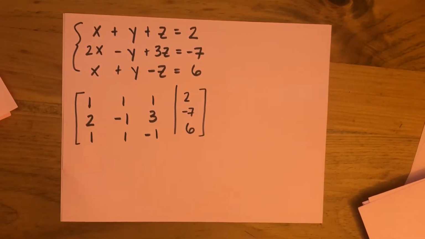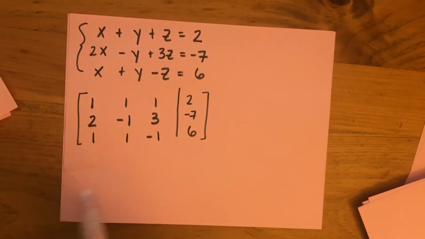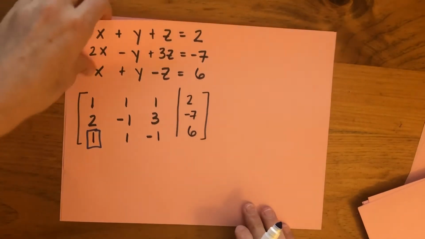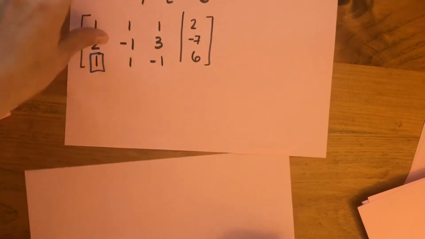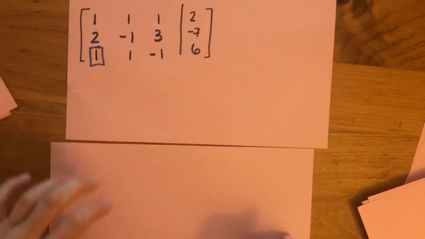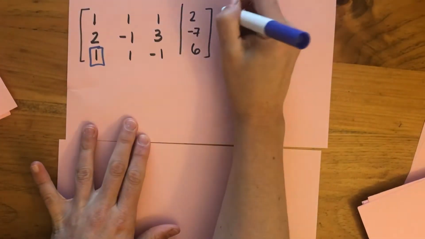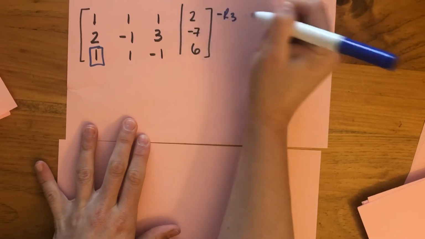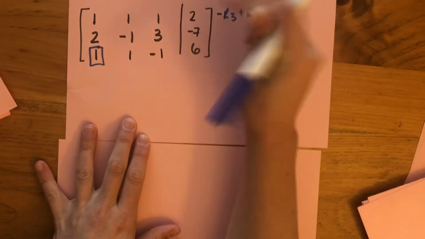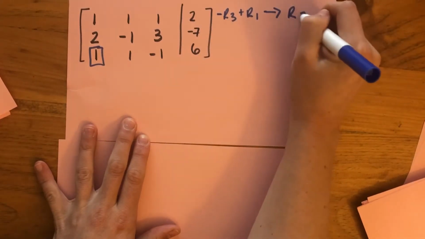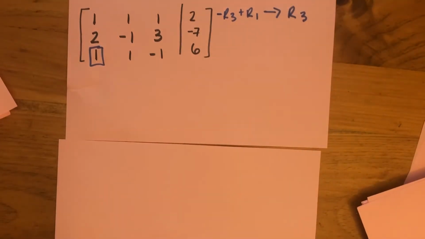Okay, so again, we want 1s down the diagonal, and we want 0s everywhere else. And we're going to start in the lower left-hand corner, so we're going to start right there. All right. So, how are we going to get 0 here? Well, if I make that a negative, and I add it to row 1, because negative 1 and 1 is 0, and I keep it in row 3, that will create a 0.